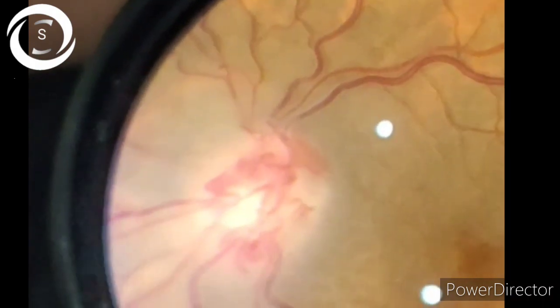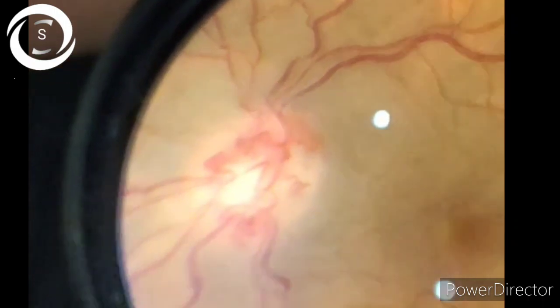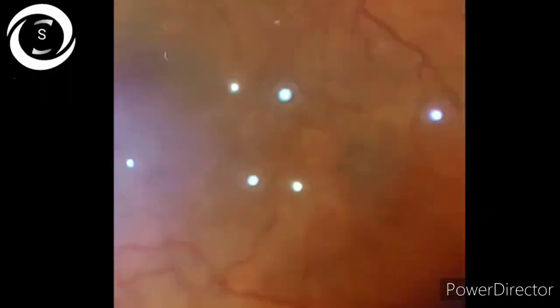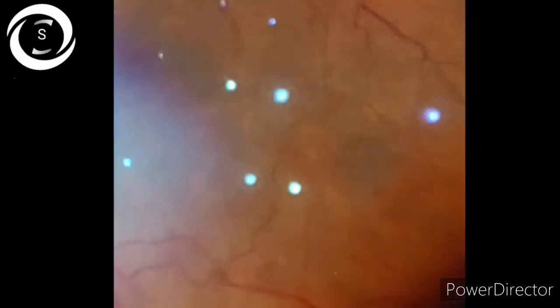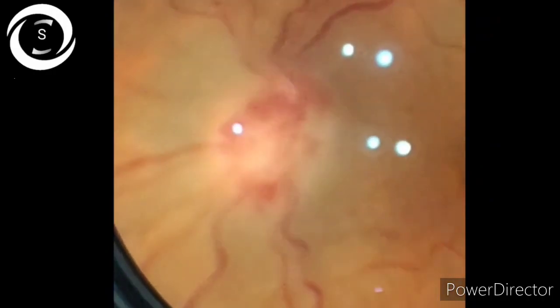The vasculature of this optic disc doesn't seem normal. Now, recall the abnormal optic disc vessel conditions. Well, it could be either new vessels on the disc, NVDs, or collaterals. Now remember the differentiating points of new vessels versus collaterals.